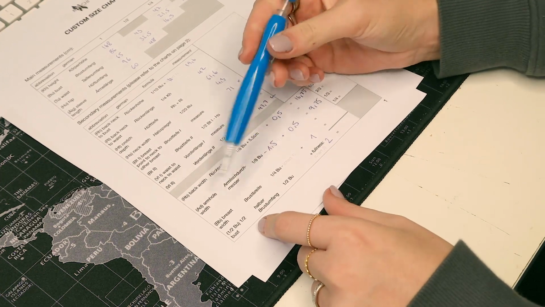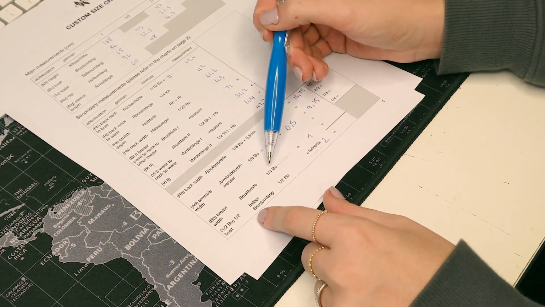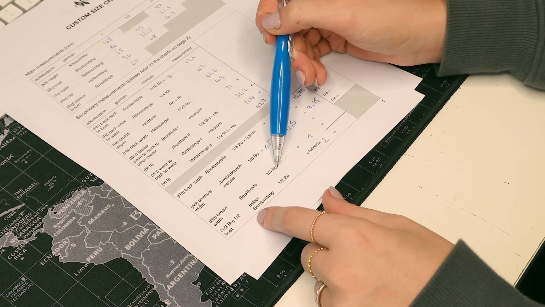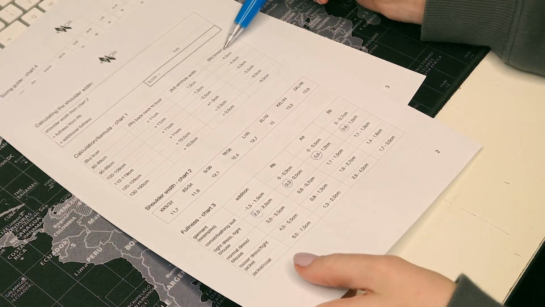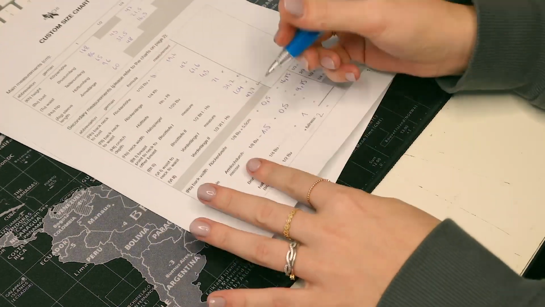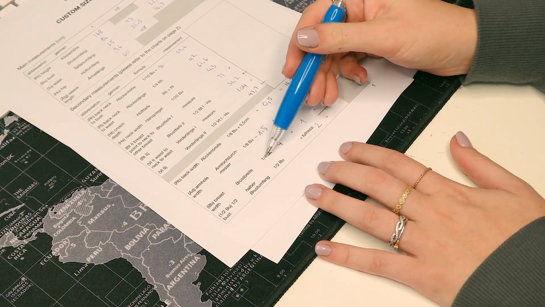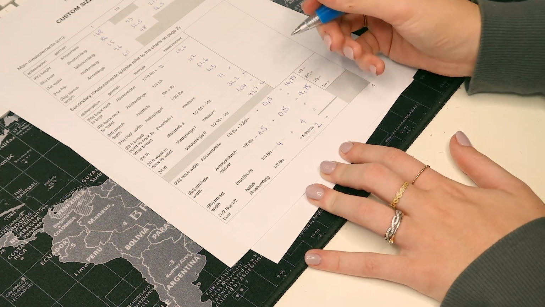Then here for your breast width, you also need to refer to chart 1. So this is also based on your bust, which is 1/4 of your bust minus, in my case, minus 4 centimeters. And then you basically calculate 1/4 of your bust minus 4 plus 1.